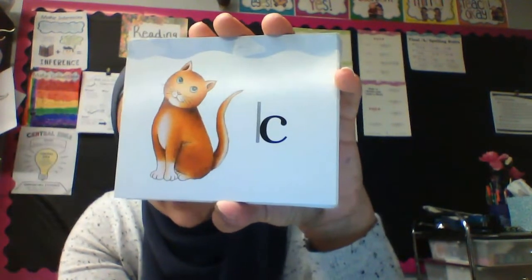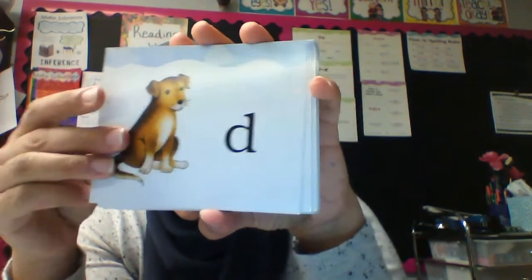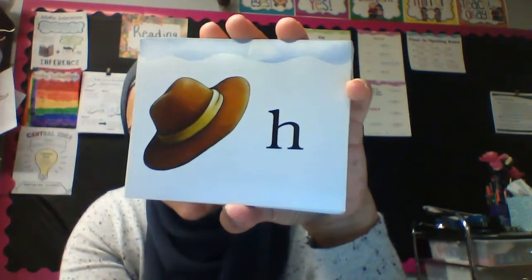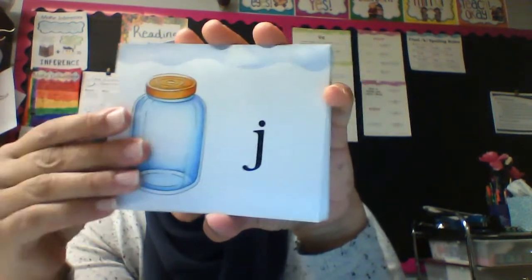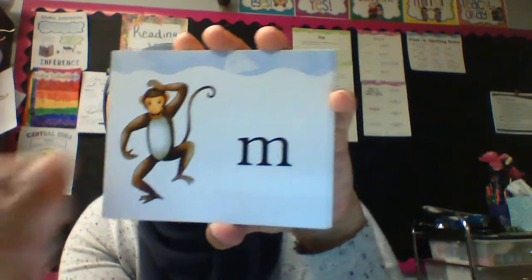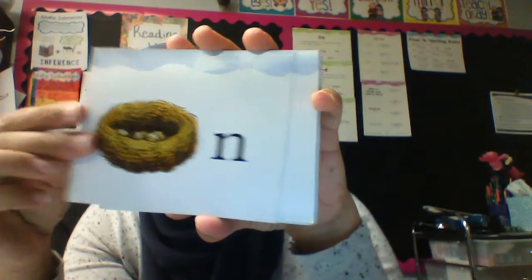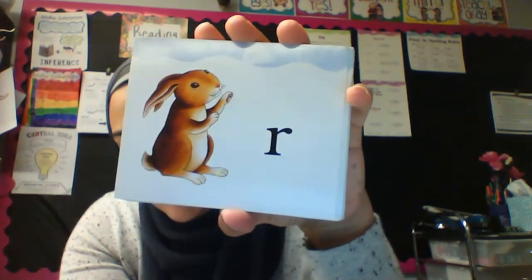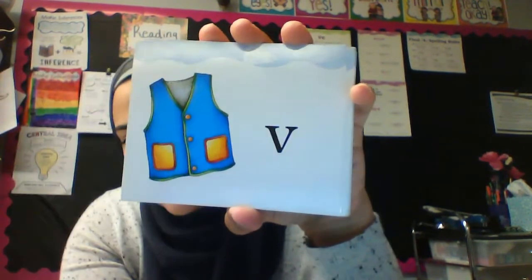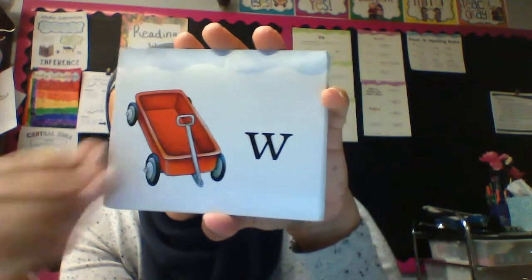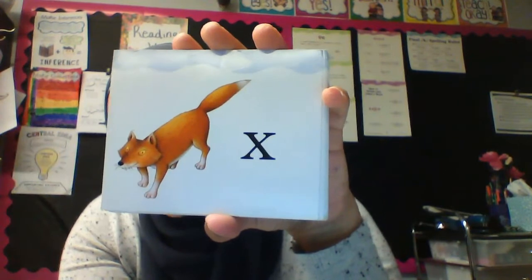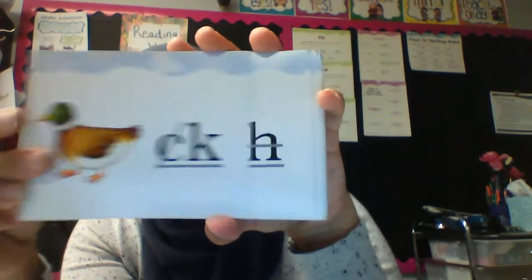Balloon, B. Cat, K. Dog, D. Fish, F. Goat, G. Hat, H. Jar, J. Kite, K. Lion, L. Monkey, M. Nest, N. Pig, P. Rabbit, R. Sun, S. Tent, T. Vest, V. Wagon, W. Yarn, Y. Zebra, Z. Fox, X. Duck, K.